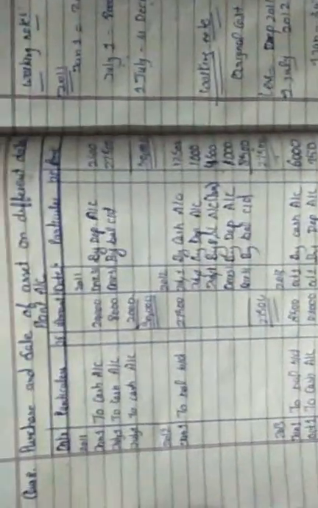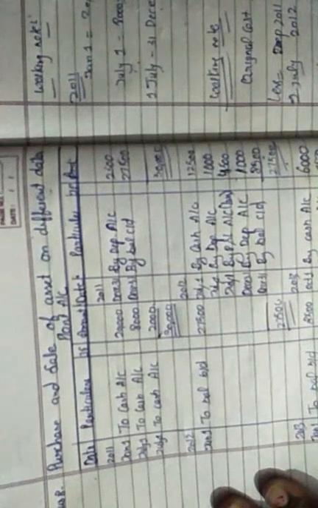So clear, students? Purchase and sale of assets on different dates.